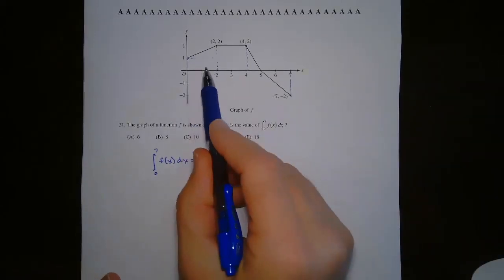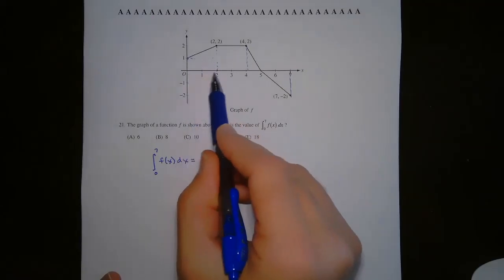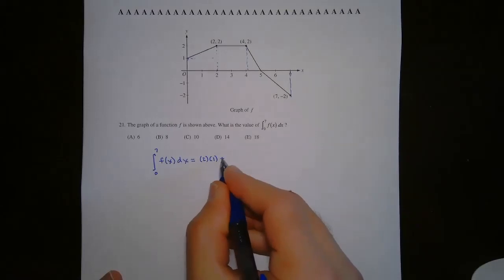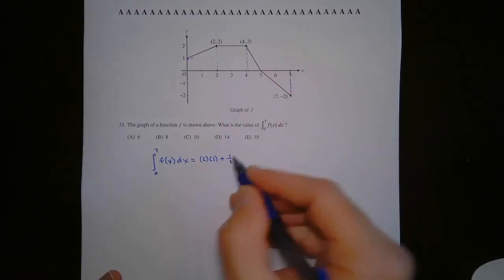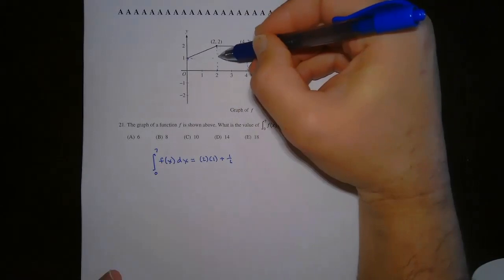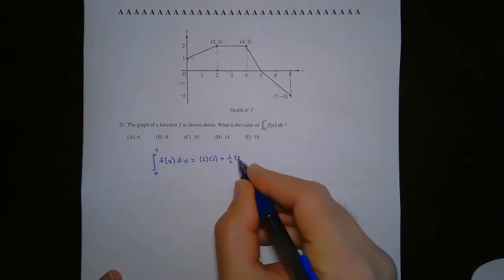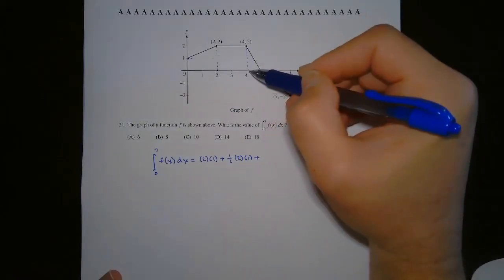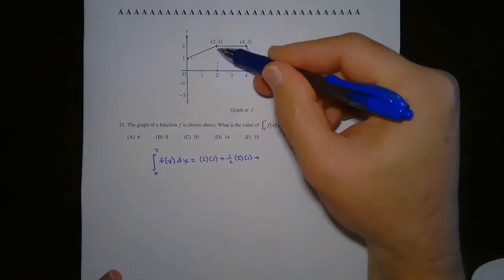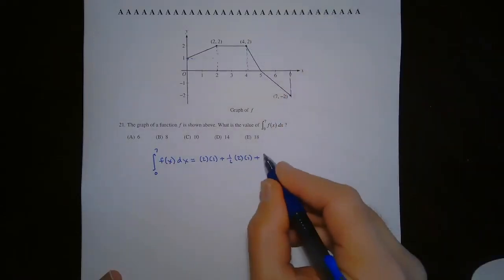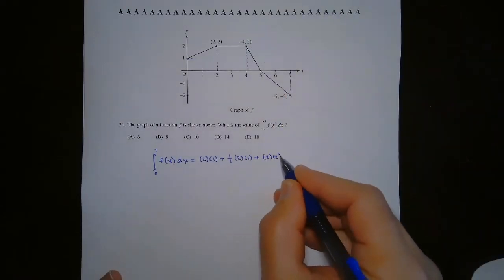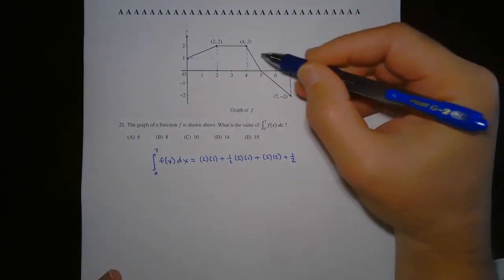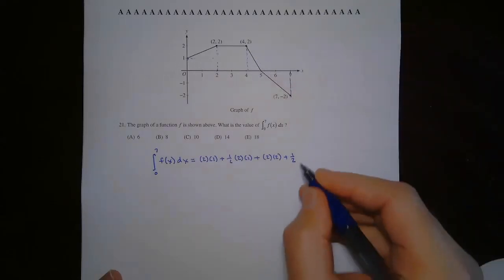So this rectangle right here would be 2 times 1. And then we need to add 1/2, and this height would be 1 and this would be 2, so 1/2 times 2 times 1. And then plus, we've got to get this, and this looks like a square, right? So it's 2 going up and 2 going across, so it's 2 by 2. So 2 times 2, or 2 squared. And then plus 1/2, and this would be 2 times 1.